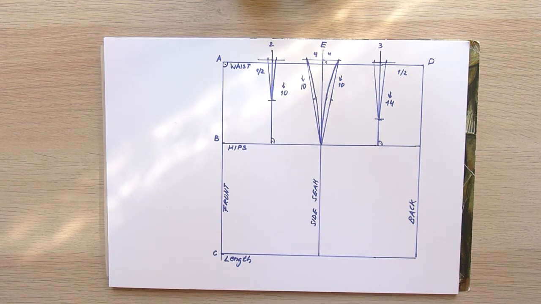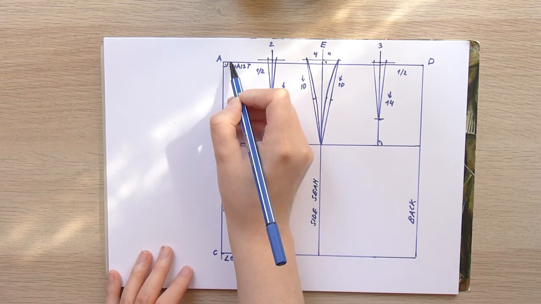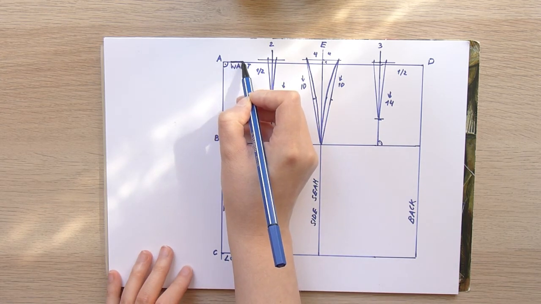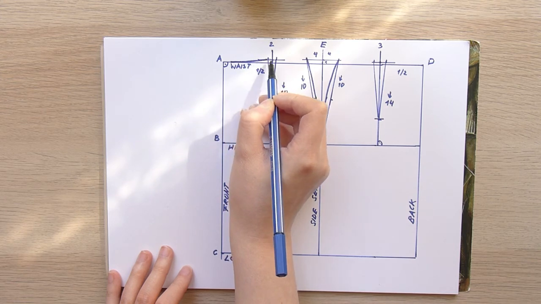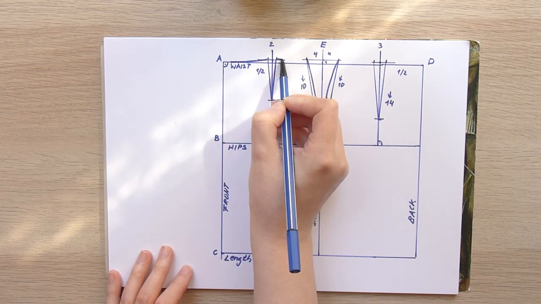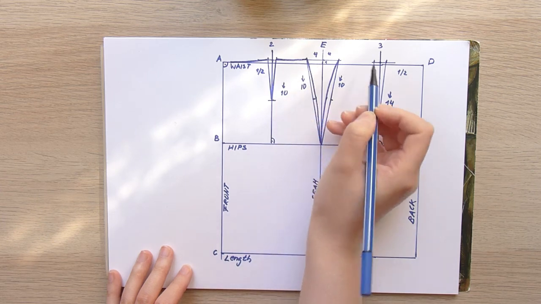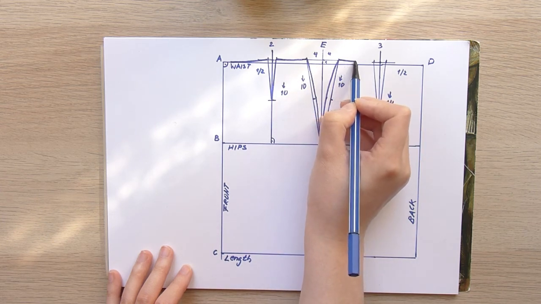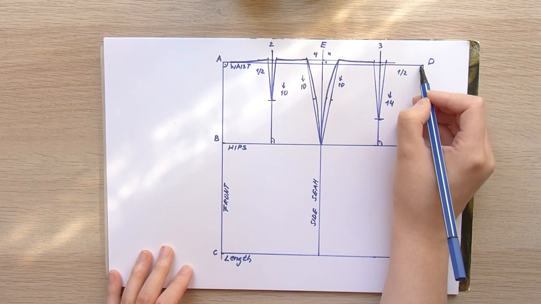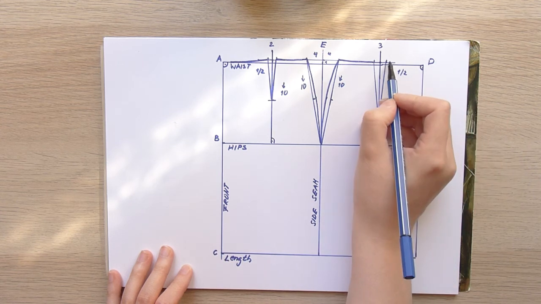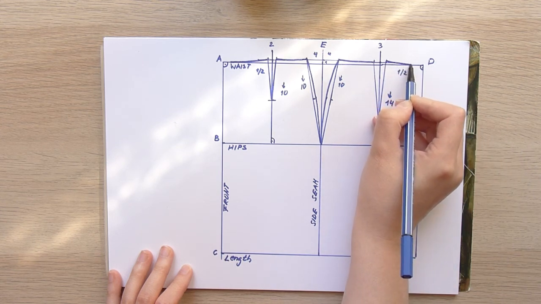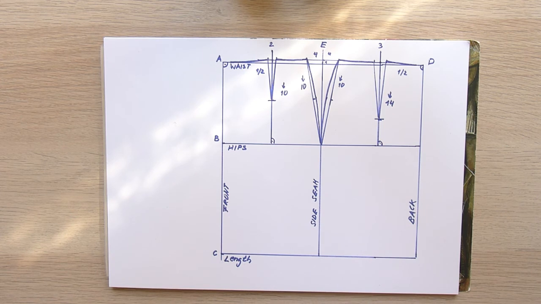And as the last step, you only have to align everything, align basically the waistline. But you have to remember that if your front won't have a seam, you have to make this part straight, so approximately the first half centimeter.